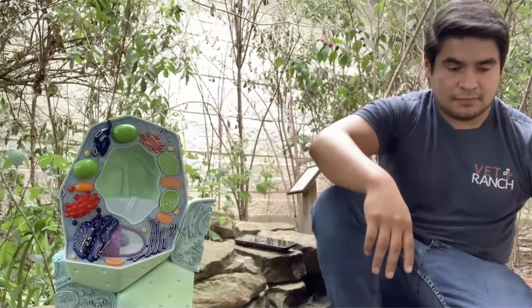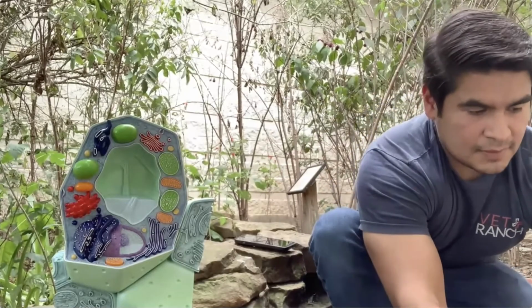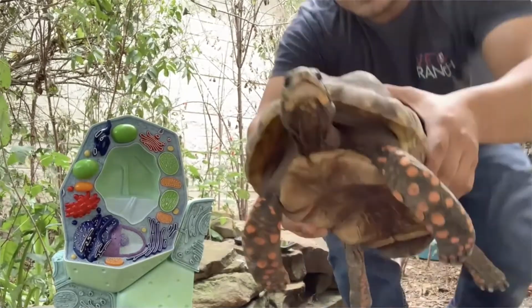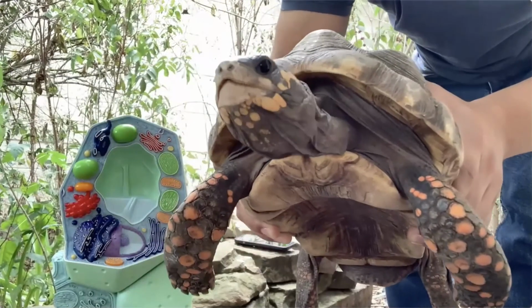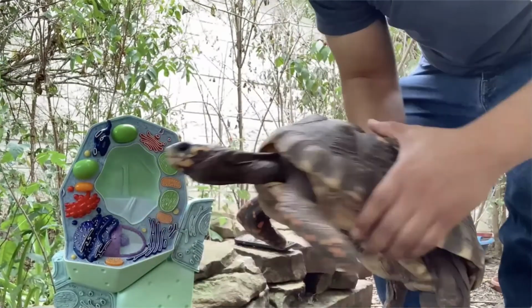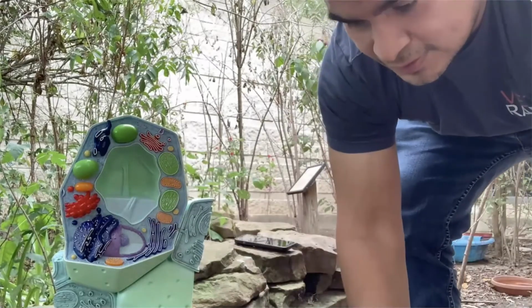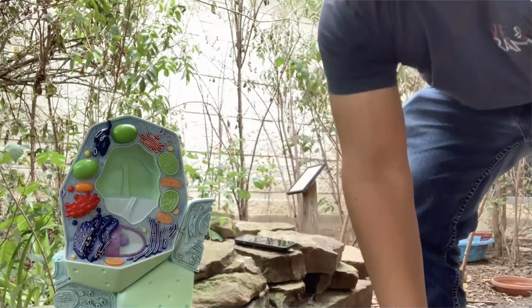So before we go back to the classroom and I show you guys what those structures do, let me give you guys one last look at Redfoot, because he is an amazing creature. He is beautiful, isn't he? And he loves plants, plant cells. So let's get back to the classroom and let's get started.